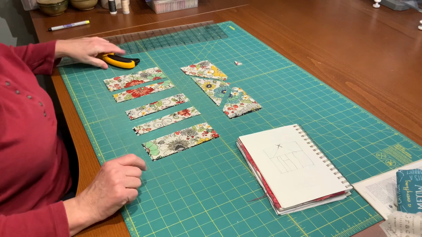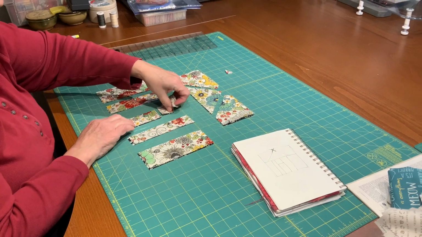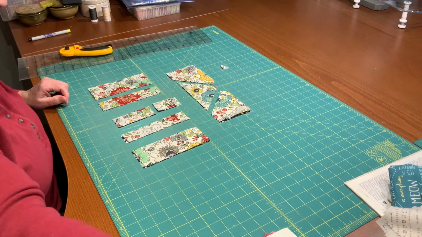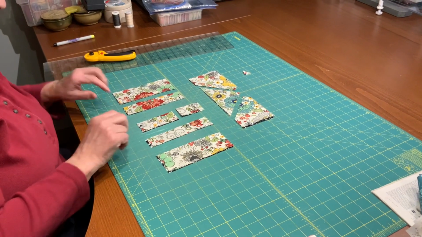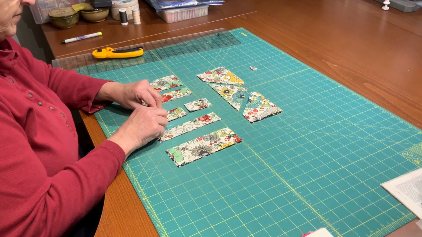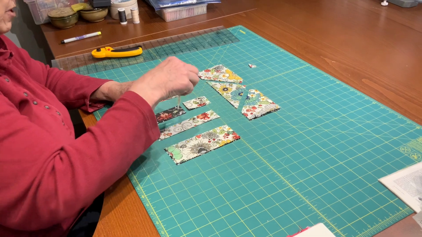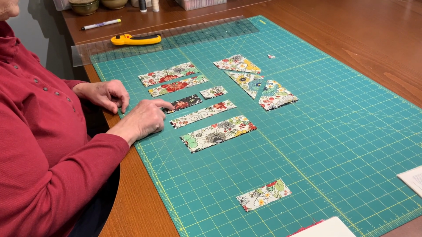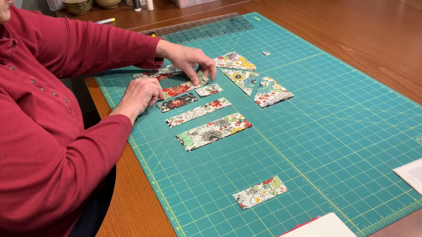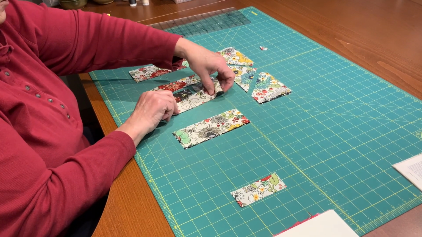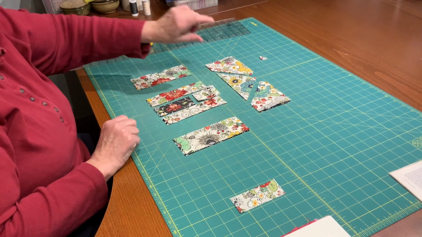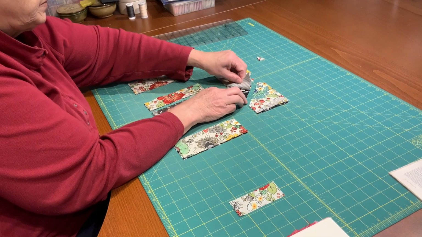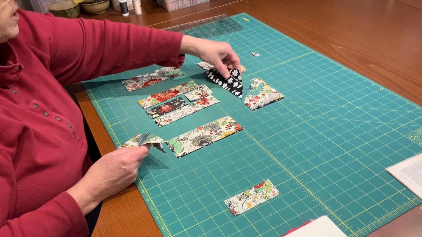So now here's the fun part. I'm going to sew these together, but first of all, I'm going to take this one off. Set it over there. Door for this house. Those are going together. Those are going together. The roof is going to be another color. There, that one can be there.